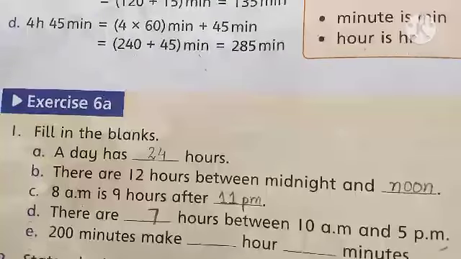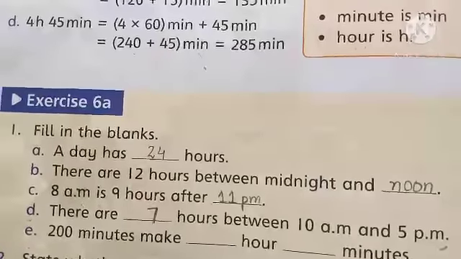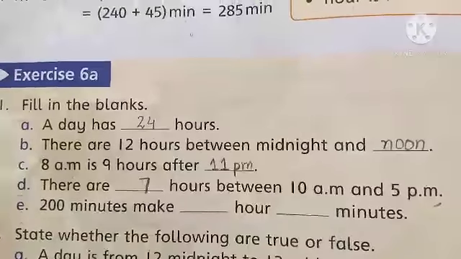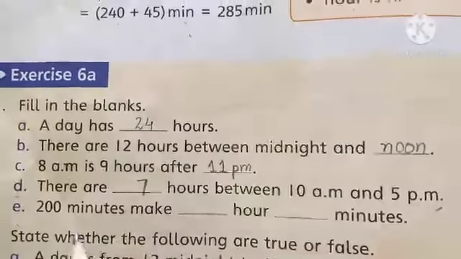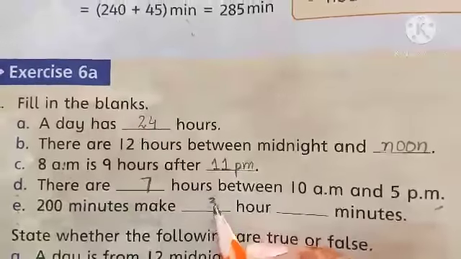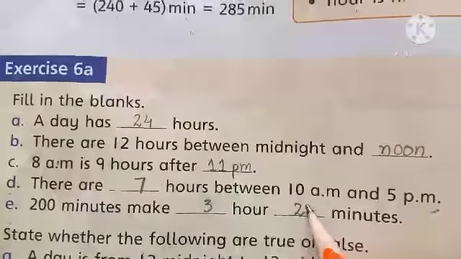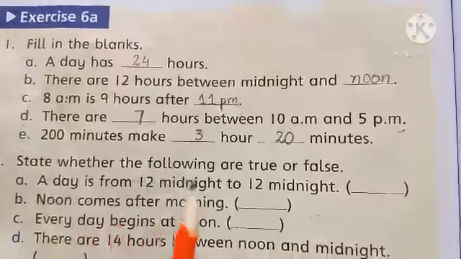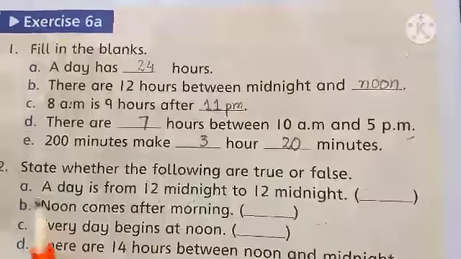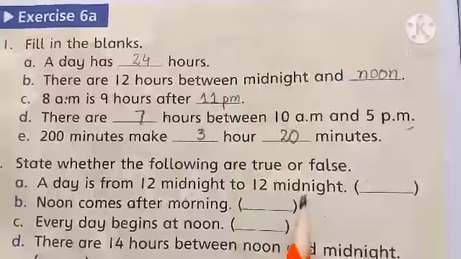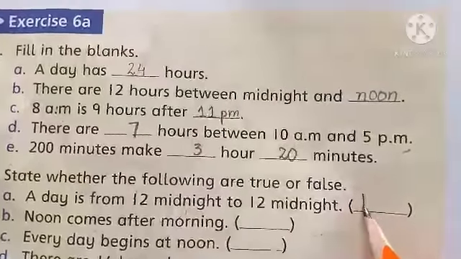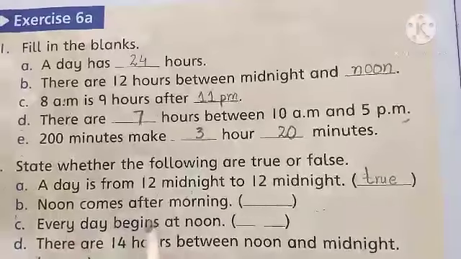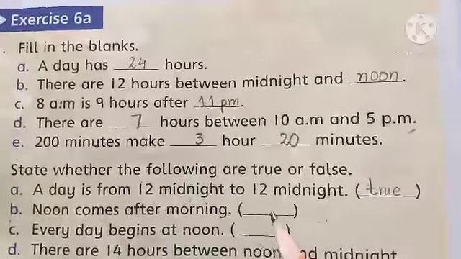The next part E, 200 minutes make dash hour and dash minutes. As in 1 hour there are 60 minutes, so 180 minutes will be equal to 3 hours and the 20 minutes will come as it is. 200 minutes make 3 hours and 20 minutes. Question number 2. State whether the following are true or false. Part A, a day is from 12 midnight to 12 midnight, true. The next part B, noon comes after morning, true.